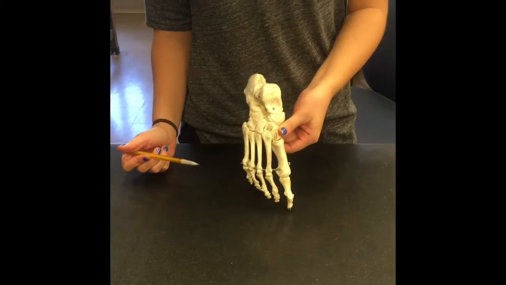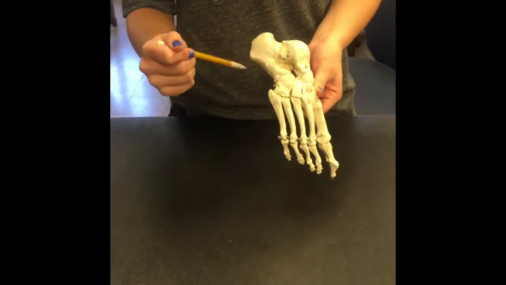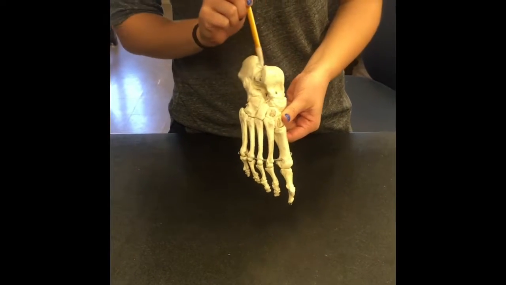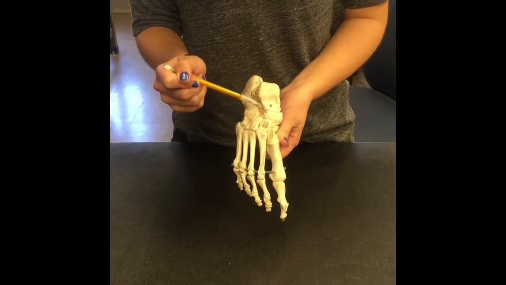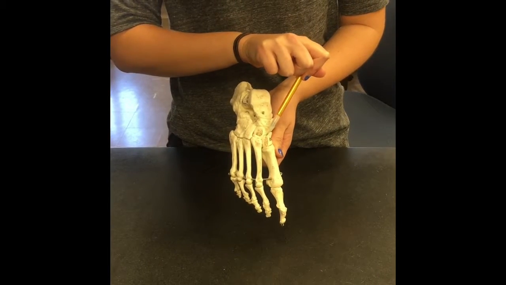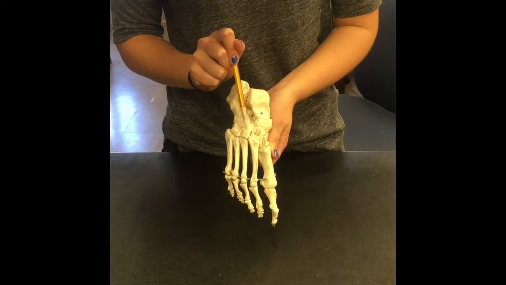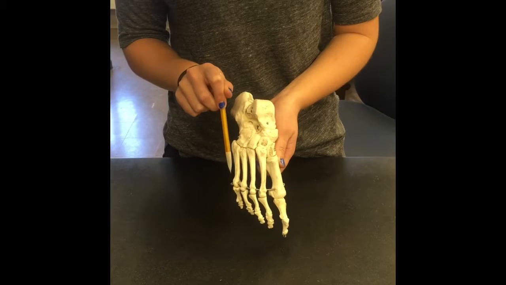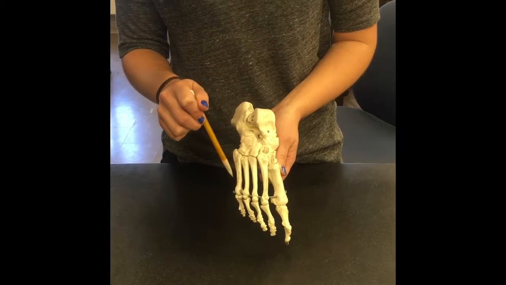This is a right foot. Looking at the tarsals, you have the calcaneus, the talus, the cuboid, the navicular, and then you have the three cuneiforms, the medial cuneiform, the intermediate cuneiform, and the lateral cuneiform. And then you have the metatarsals, and they are numbered from 1, 2, 3, 4, and 5.